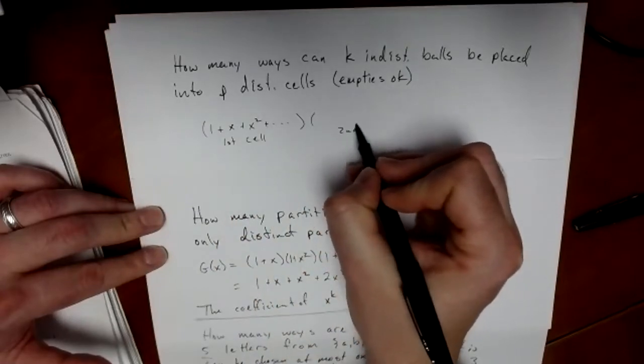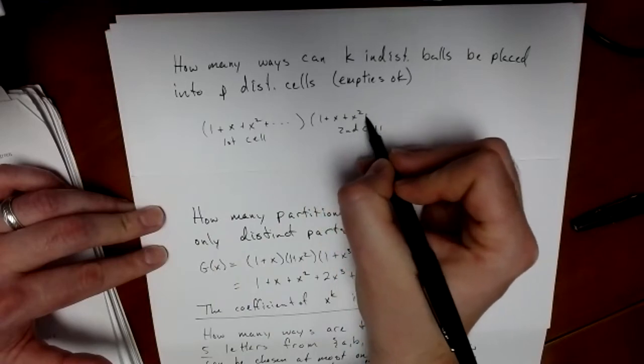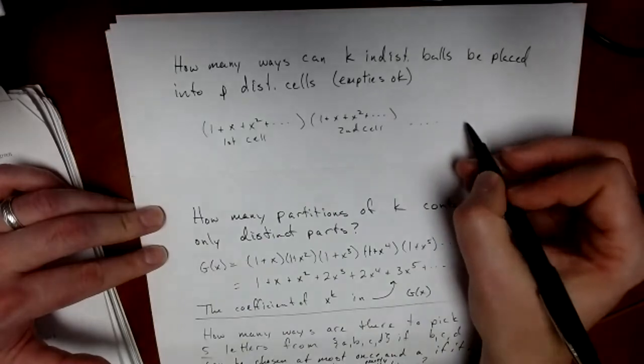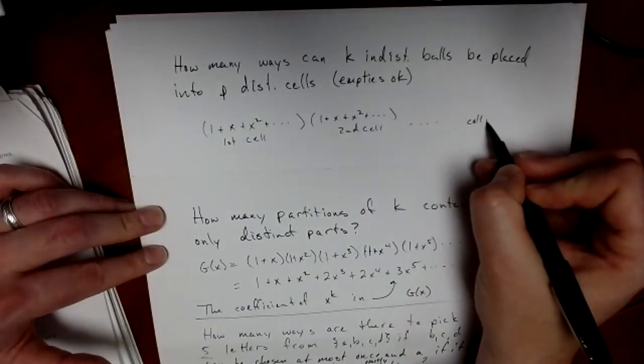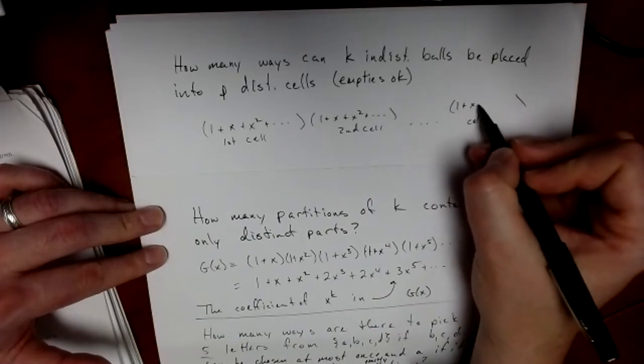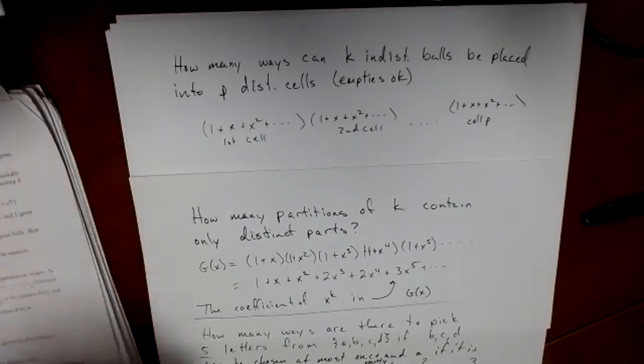And then into the second cell, I can do the same thing. And so on until I get to cell P, which will also have the possibility of any number of balls being placed into it.